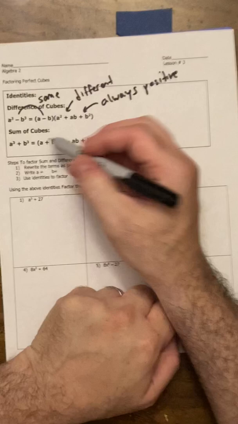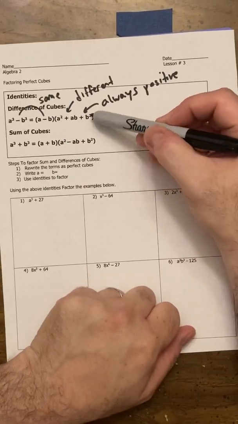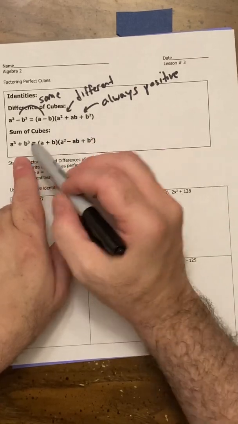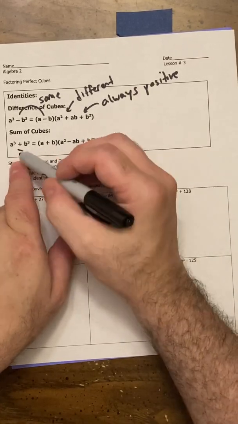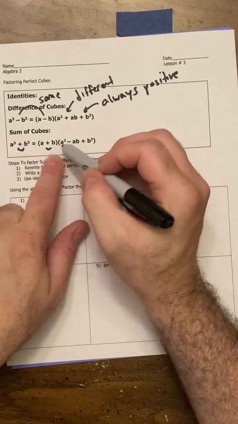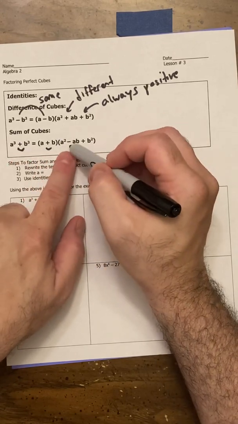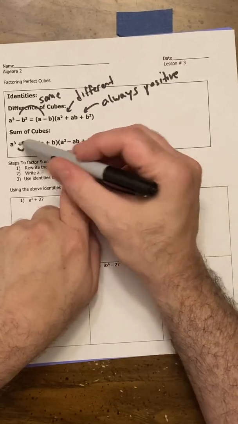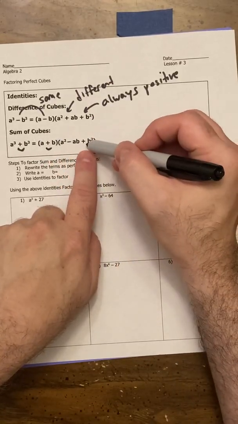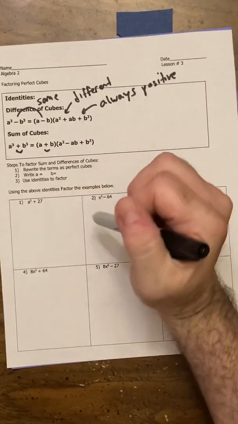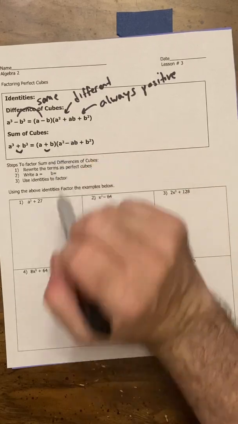Well, if you look at the sum and difference of perfect cubes, they almost look identical, except for the signs. If it's a sum of perfect cubes, like plus, same, plus, that's the same. Different, opposite. Maybe we should say same, opposite. This was plus, this is minus, so it's opposite. Always positive. So this last term is always positive. So if you remember that, same, different, always positive, then you'll know what signs to put in.